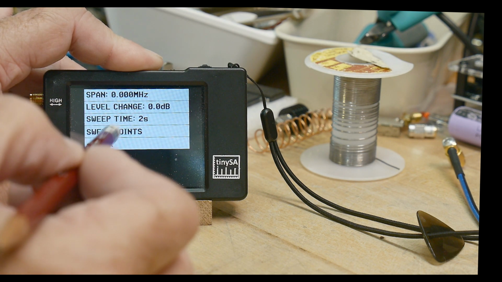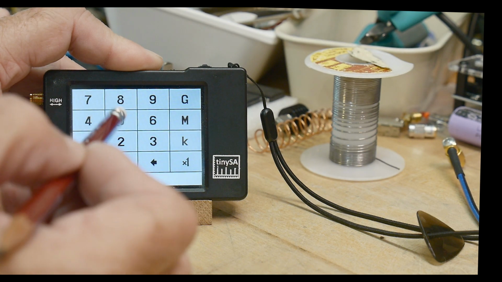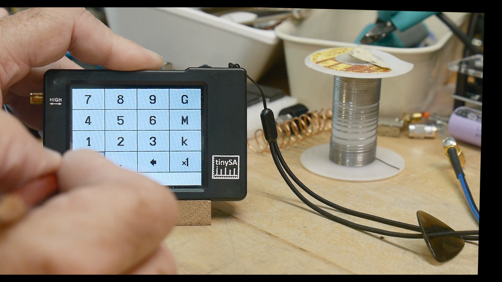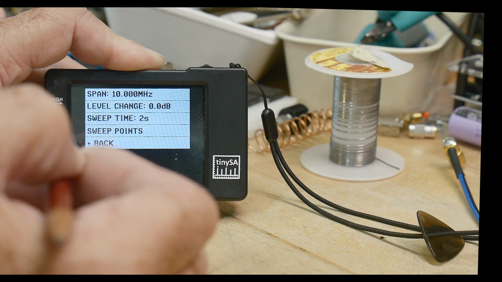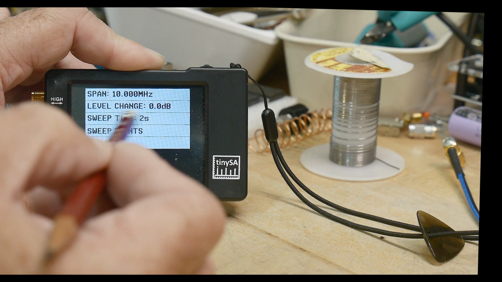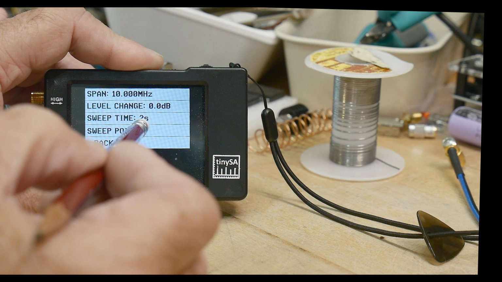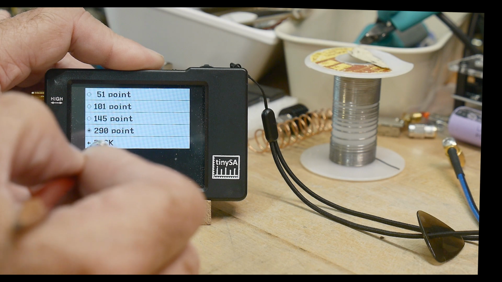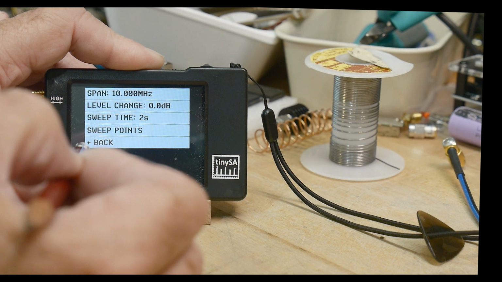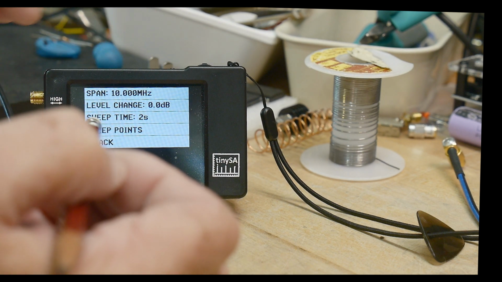Sweeping is span. So we want to span, let's say we want to span 10, we're at 100 megahertz, so let's span 10 megahertz. And the sweep time is 2 seconds. Sweep points, 290 points, so it breaks it up into 290 points. All right, so let's see what we can see over here.